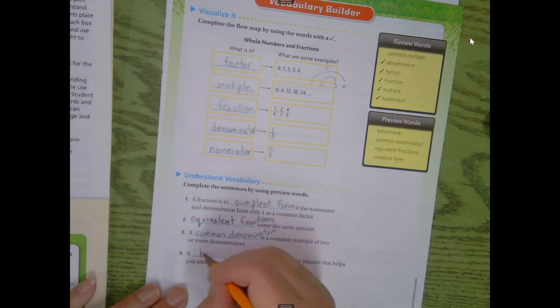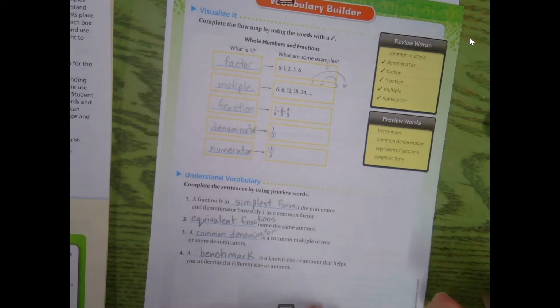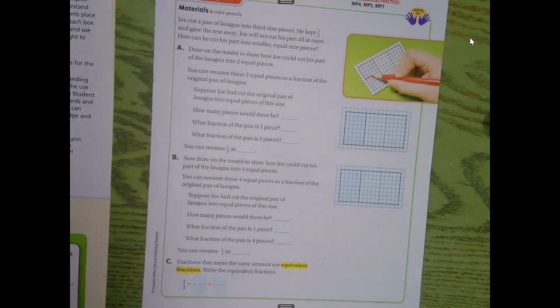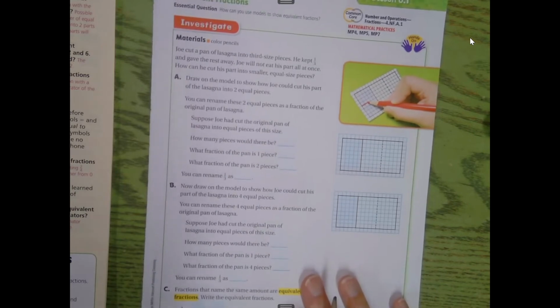Number 4, a benchmark is a known size or amount that helps you understand a different size or amount. Okay, now we're going to go to page 327.